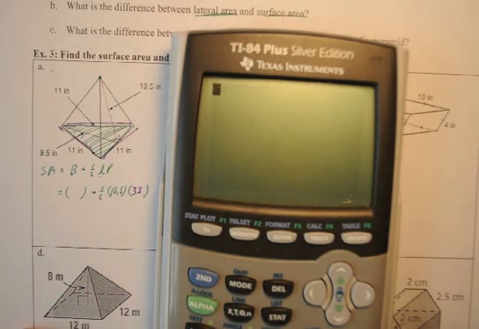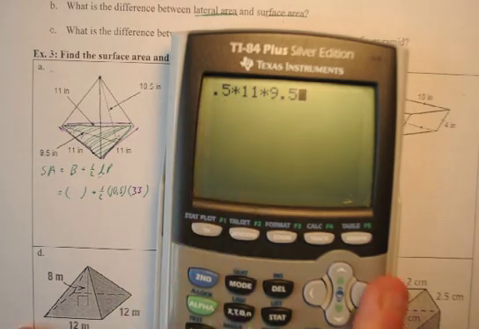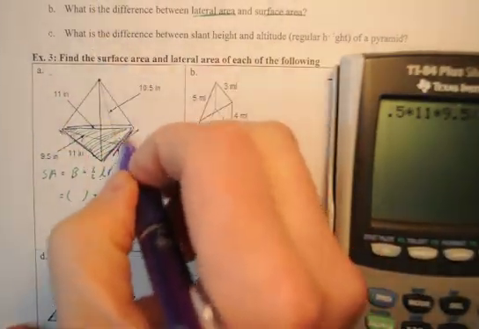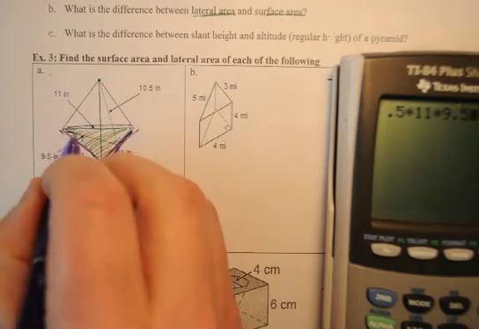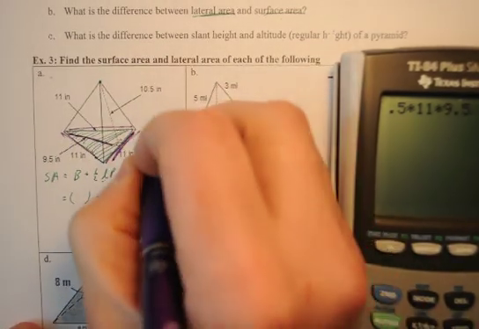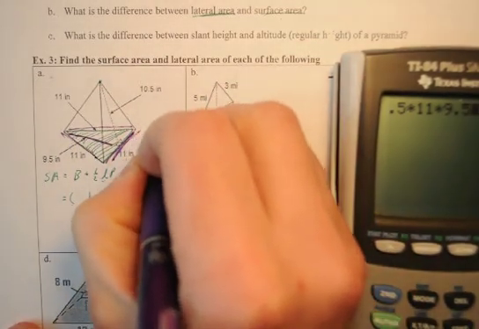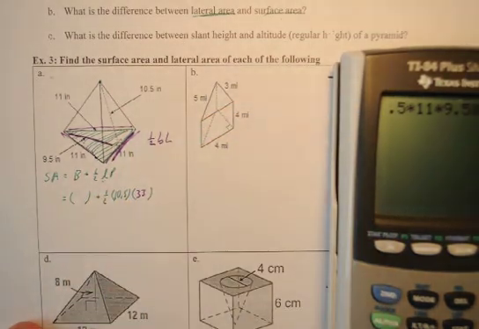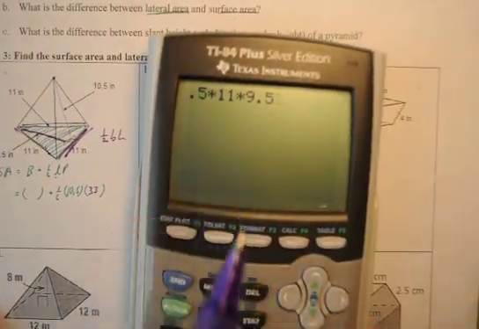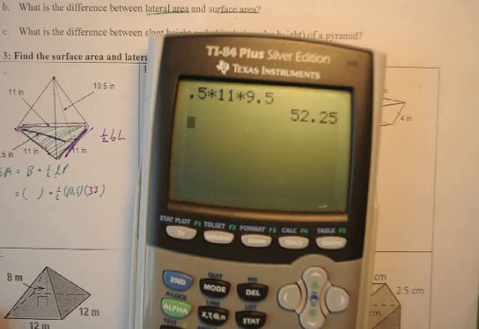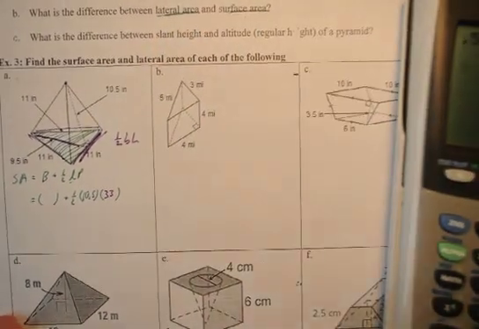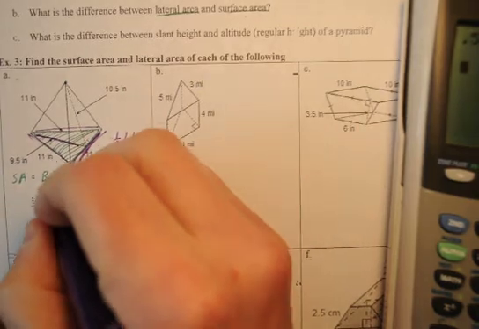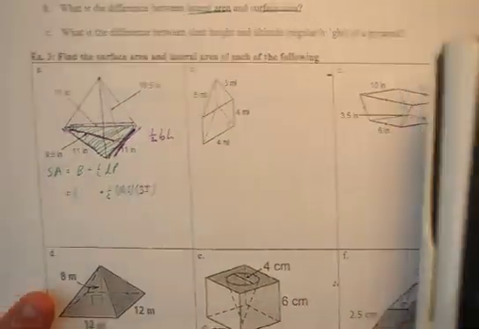Now the area of a triangle is 1/2 times the little b times the height. 1/2 base times height. In this triangle, the base is 11, the height is 9.5, so 1/2 base times height, that would be 1/2 times 11 times 9.5 for us. So that is 52.25. 52.25.